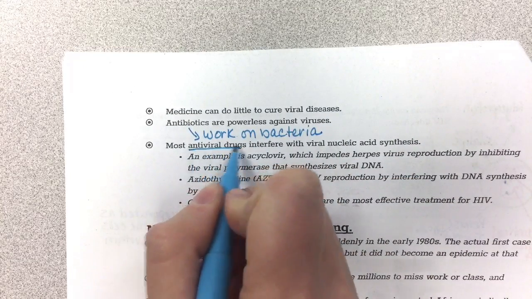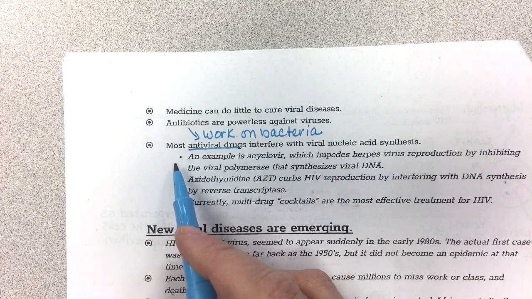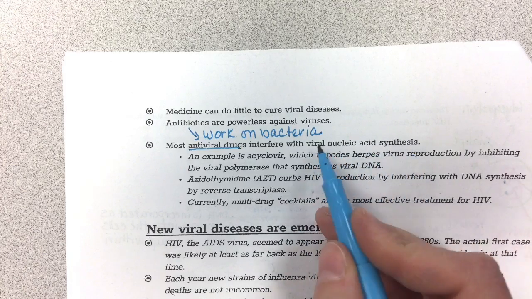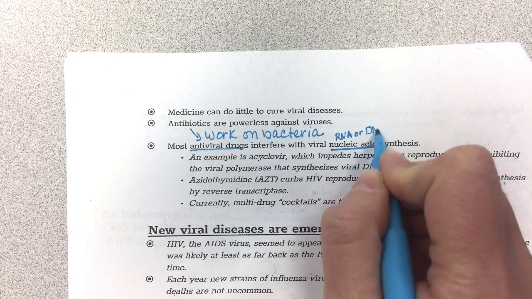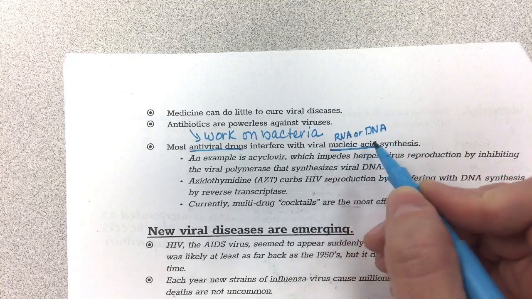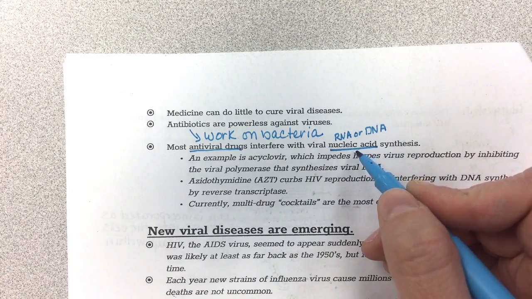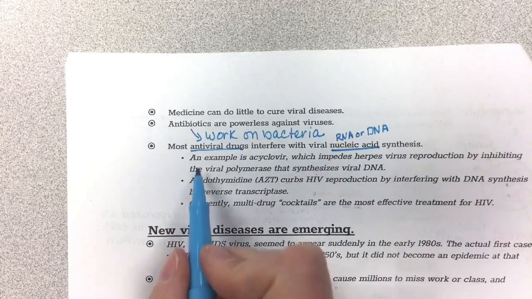There are antiviral drugs, but they can't, quote unquote, kill the virus. They don't destroy the virus, but they work on stopping the virus from reproducing. Most of them interfere with viral nucleic acid synthesis, meaning RNA or DNA. Depending upon what kind of virus, if a drug stops it from replicating its genetic material, then it can't reproduce in the host cell, because viruses can't reproduce by themselves anyway.